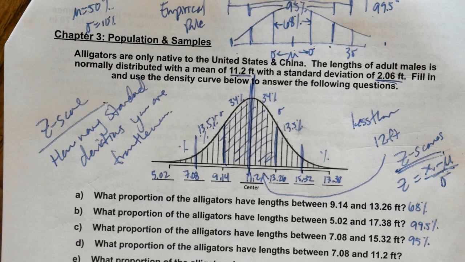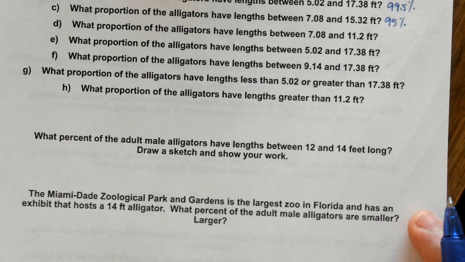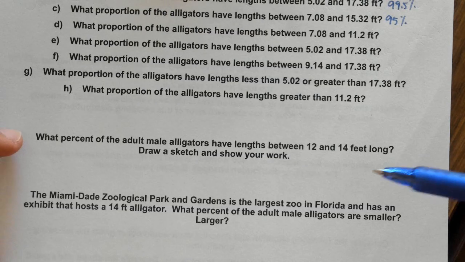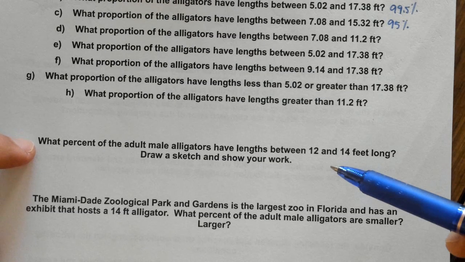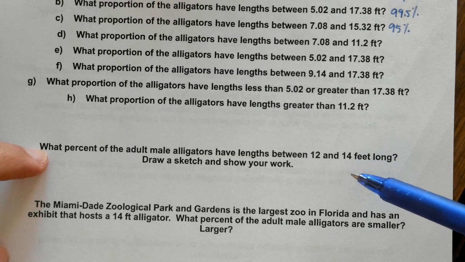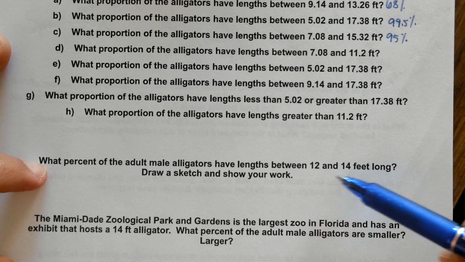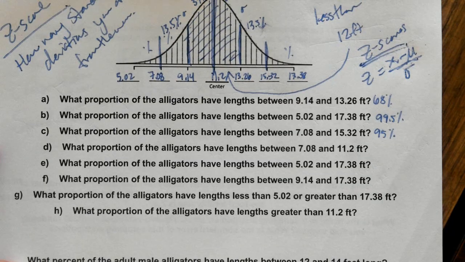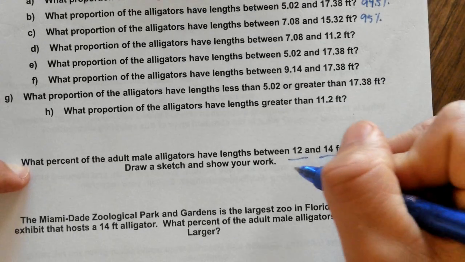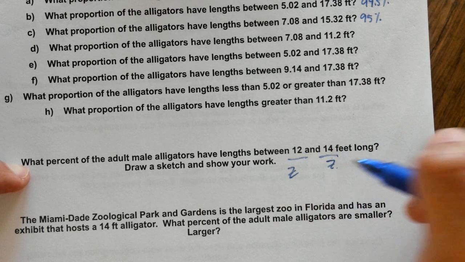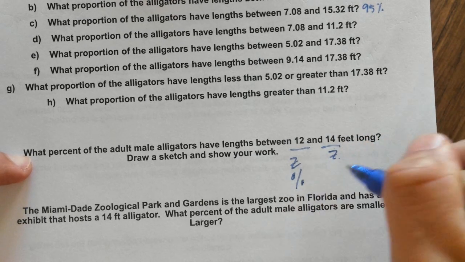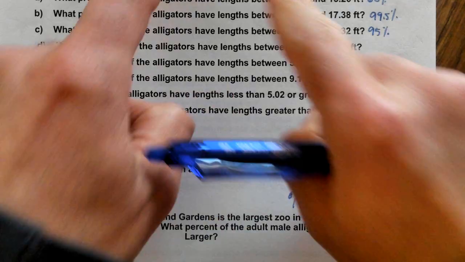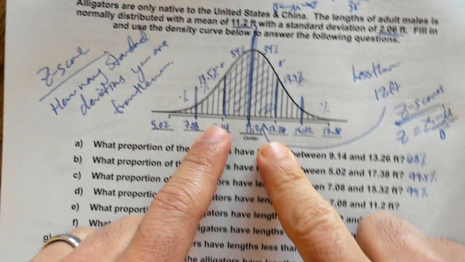But for now, if you glimpse through some of these, are we comfortable with some of this? Look at this question: what percentage of the adult alligators have lengths between 12 and 14? Are those values in our empirical rule? No. So I would have to calculate the z-score for both to find the percentages that belong to each and then subtract the two, because those numbers can't be calculated from the empirical rule.